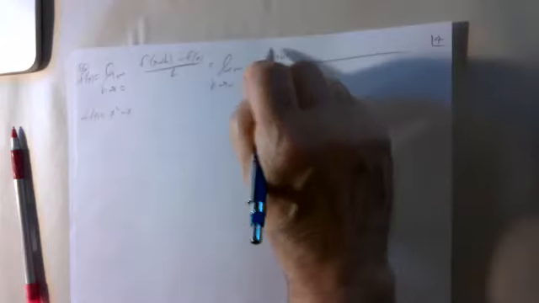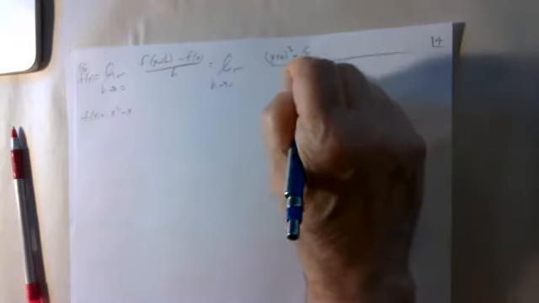So this is the limit as h goes to 0 of f of x plus h, which is x plus h squared minus x plus h, minus x squared minus x, over h.